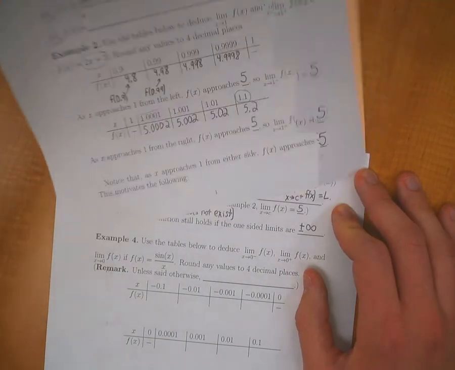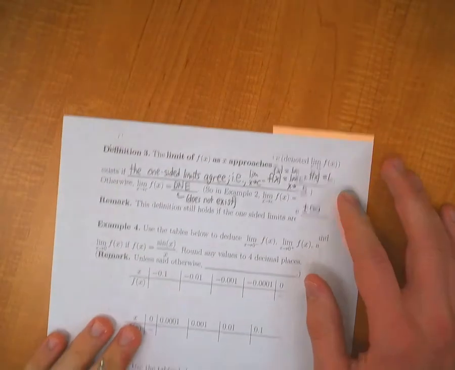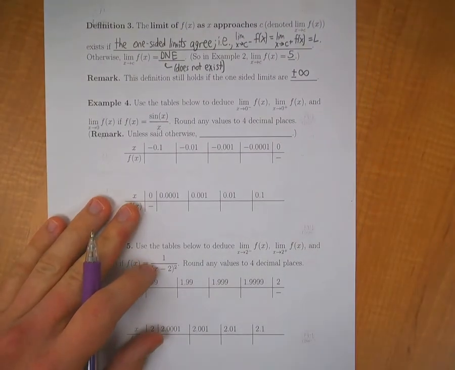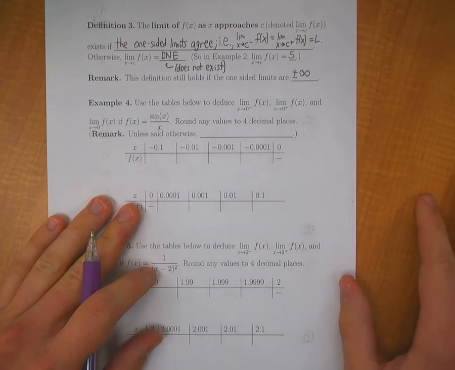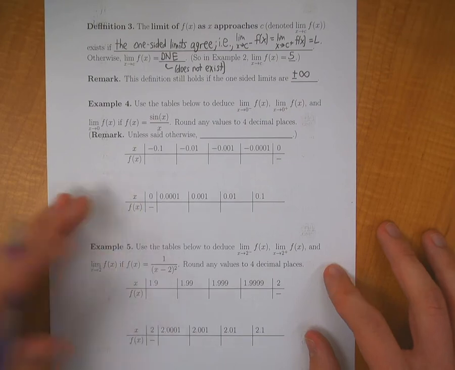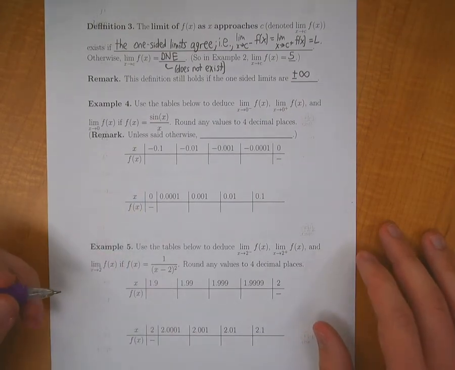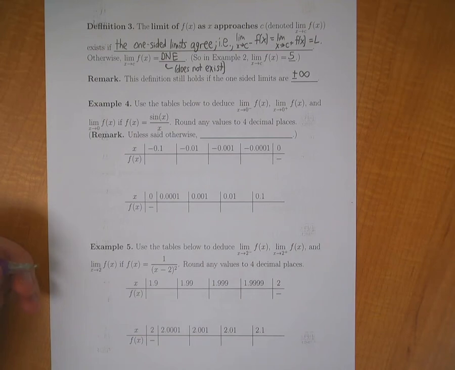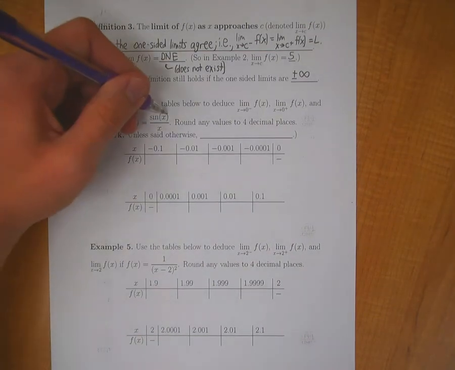So let's get this out of here and move on to example 4. So use the tables below to deduce the limit as x approaches 0 from the left and the right, as well as the two-sided limit, if f of x equals sine of x divided by x, and as before, round to 4 decimal places. So what you notice here is that we have another trigonometric function to deal with.